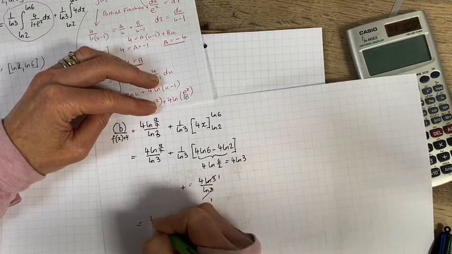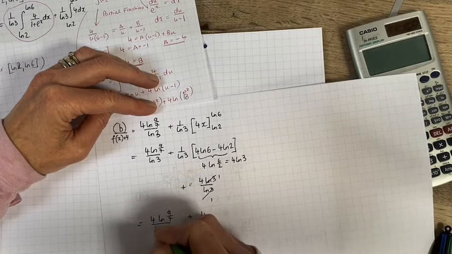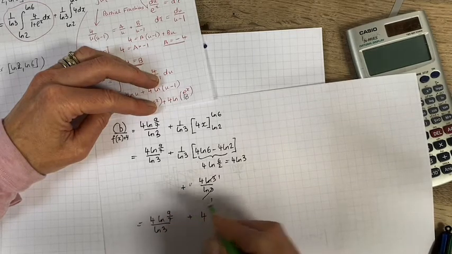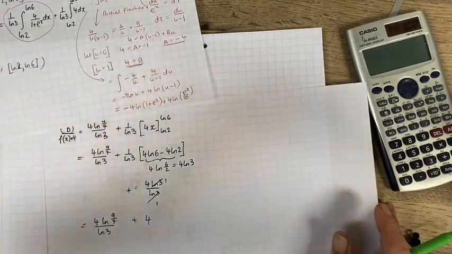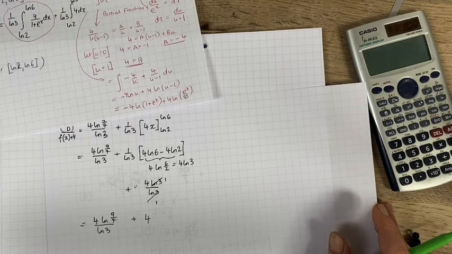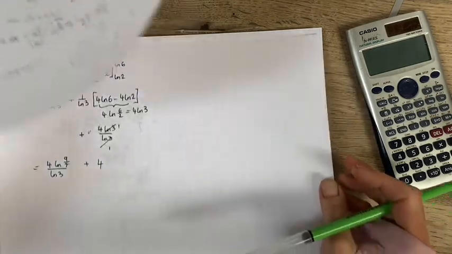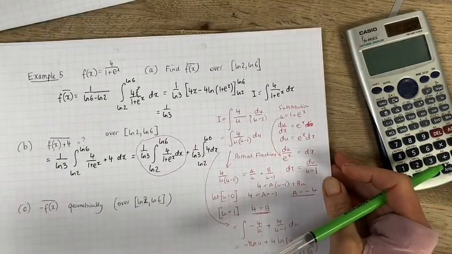And this is what I said to you. If you imagine adding 4 to a function f of x, it shifts the function 4 units up. Therefore, the value of the mean value will also be shifted 4 units up. Okay, so let's just read what the question asks you.